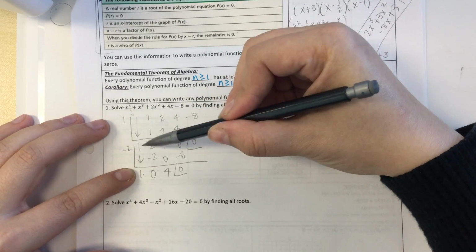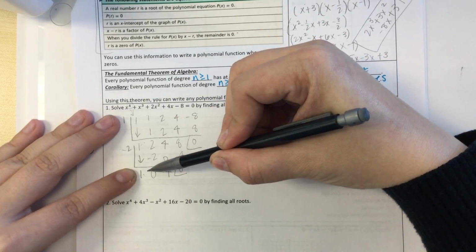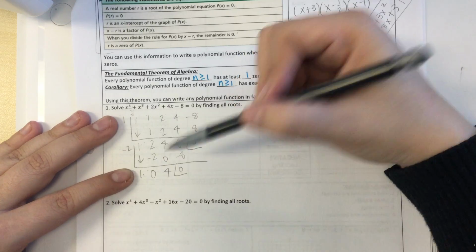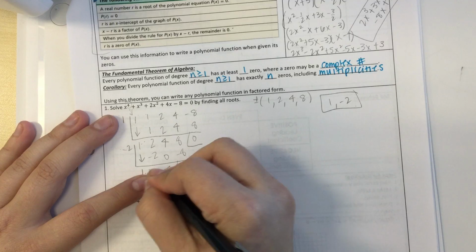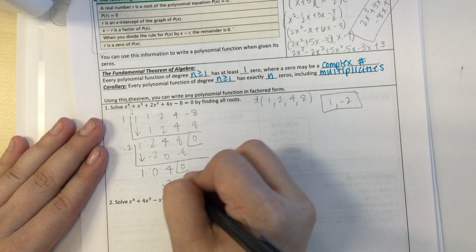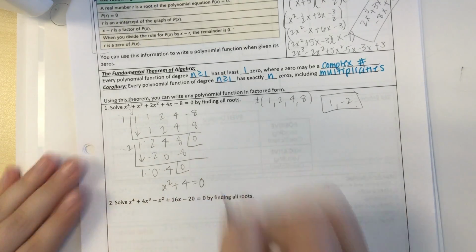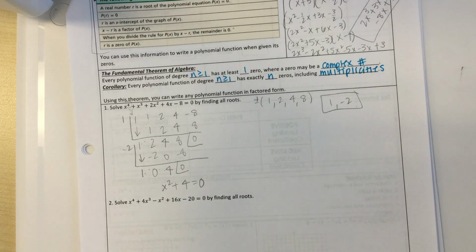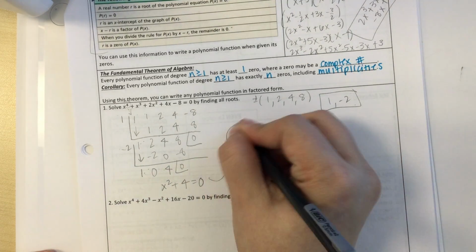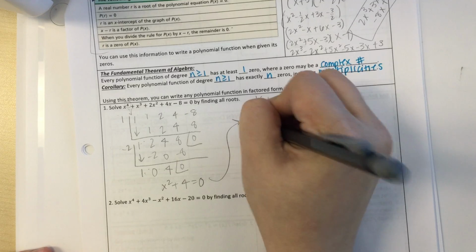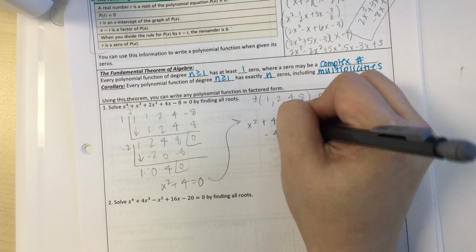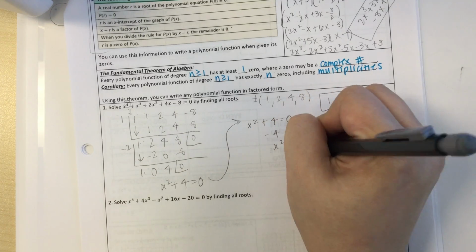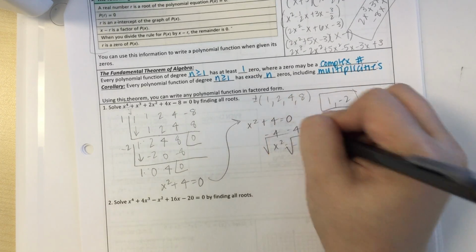This was a 4th degree, 3rd degree, 2nd degree. So I'm going to rewrite this as a 2nd degree polynomial. x squared plus, there's no b because it's 0, plus 4. And then I want to figure out what two numbers make that equal 0. So I'm just going to solve. So I'm going to put this over here. So I just subtract 4. And I take the square root.